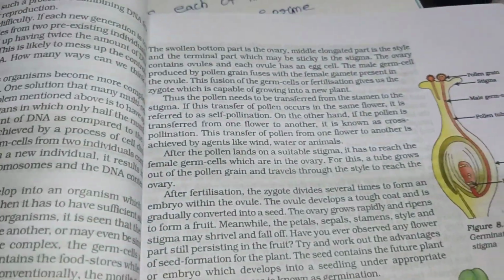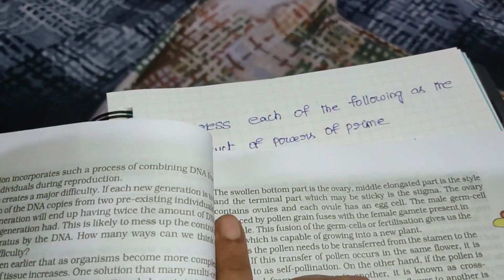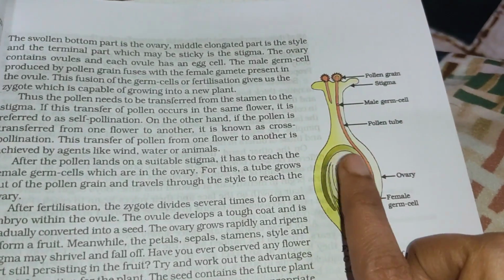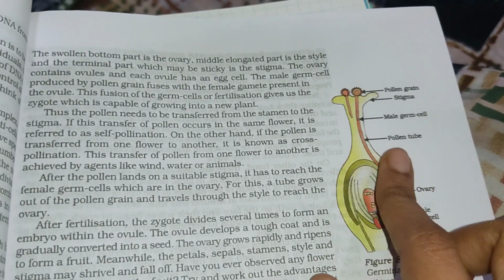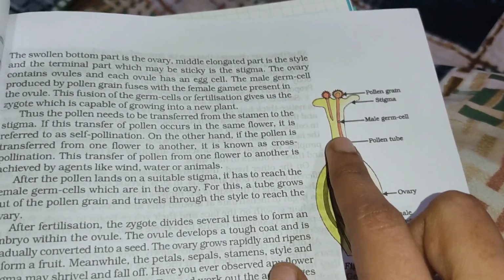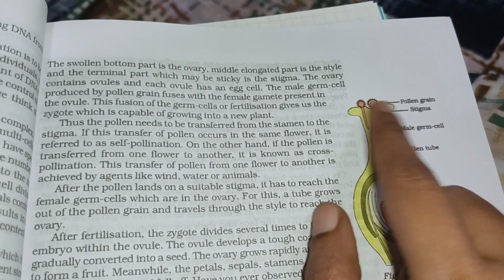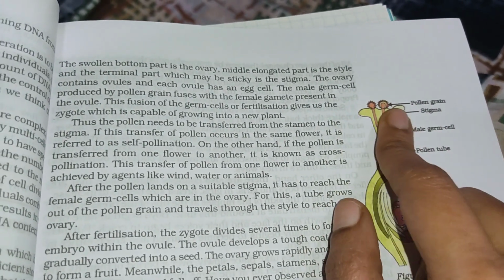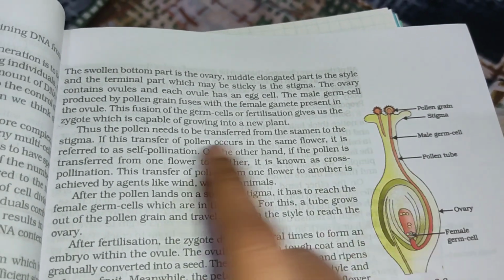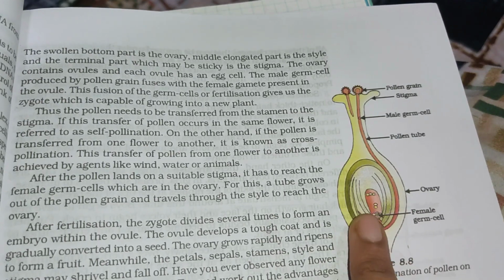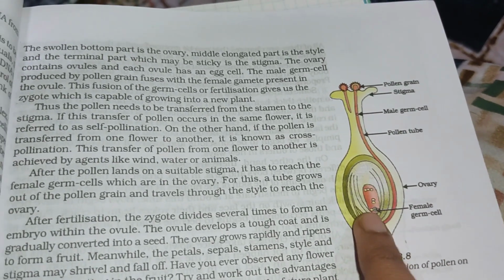See here, the swollen bottom part is the ovary, the middle elongated part is the style, and the terminal part, which is a little sticky, is called the stigma. The ovary contains ovules, and the ovule contains the egg cell.